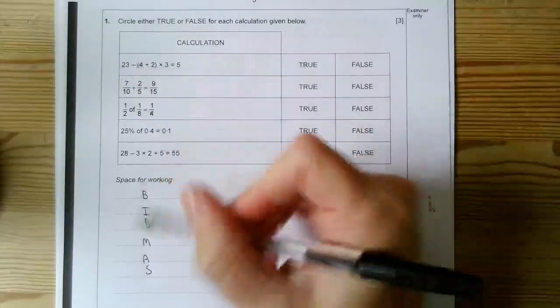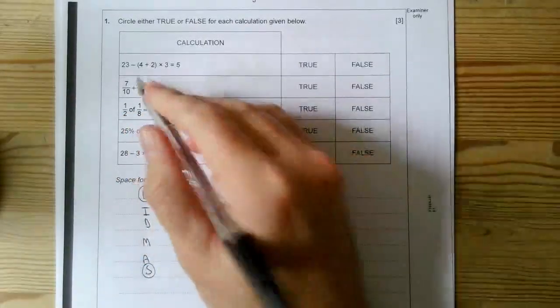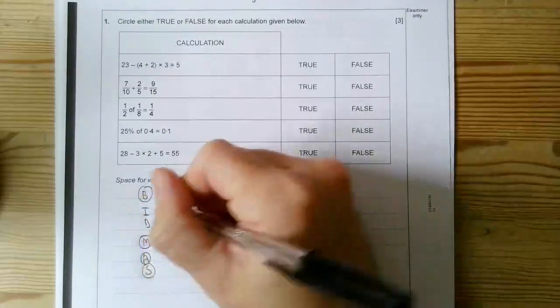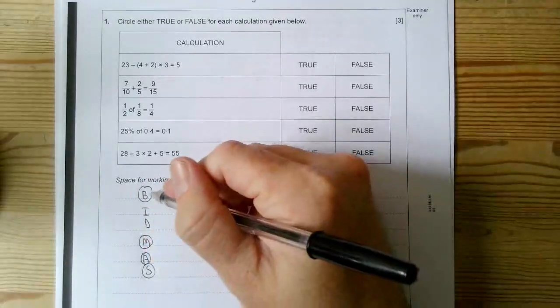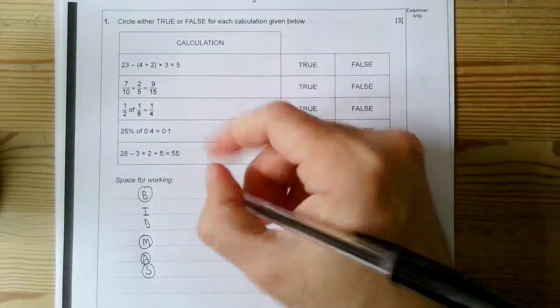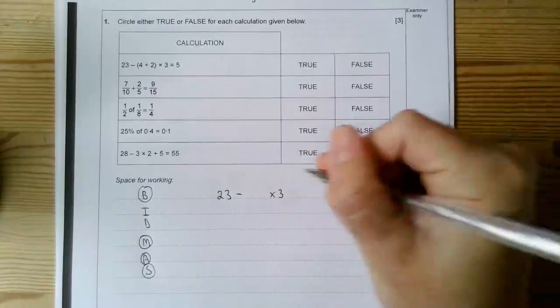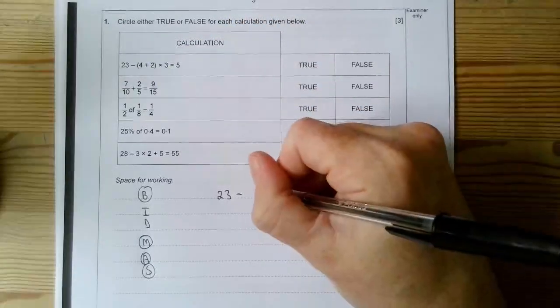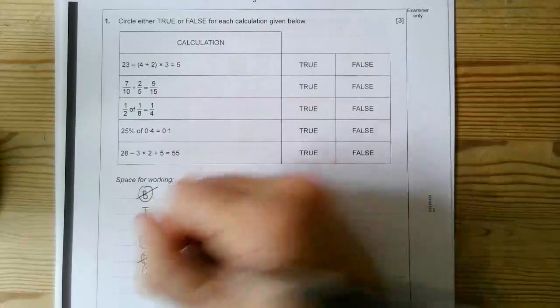And I can see that I've got subtraction, brackets, adding, and multiplying. So what BIDMAS requires me to do is the letter that I've highlighted the highest needs to be done first. So that 23 minus needs to stay there, that times 3 needs to stay there. And I need to work out what's in the brackets first, which is 4 add 2. So that's 6. I've dealt with the brackets, I've also dealt with the adding.